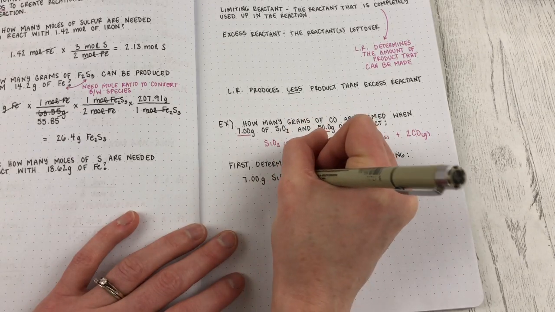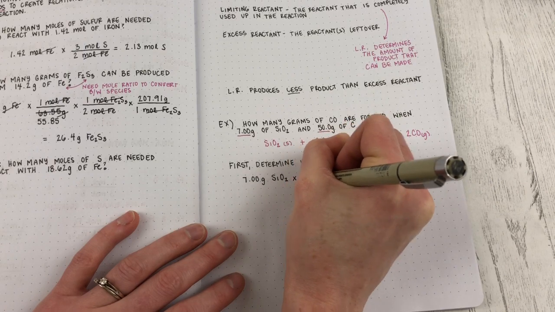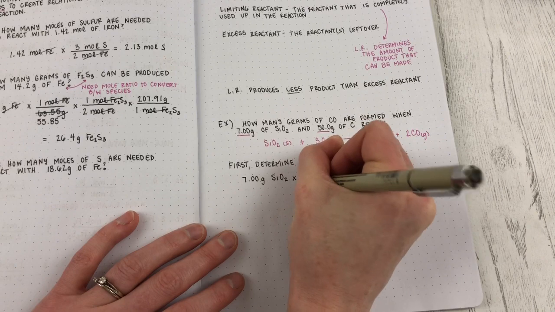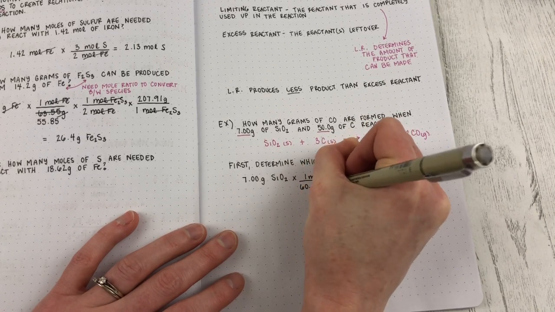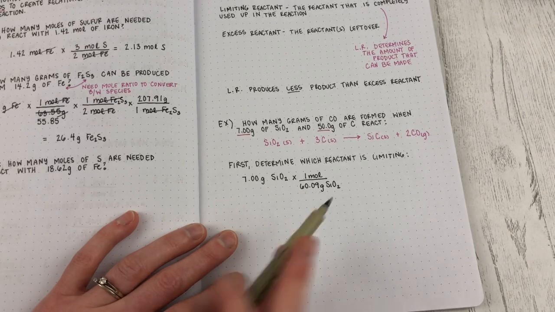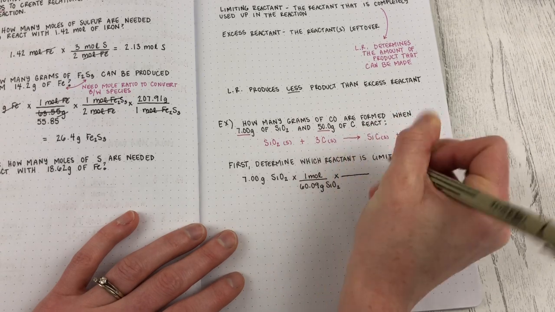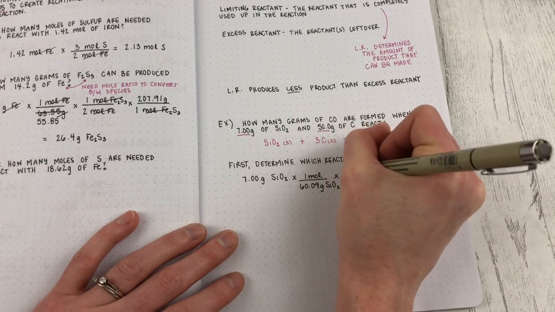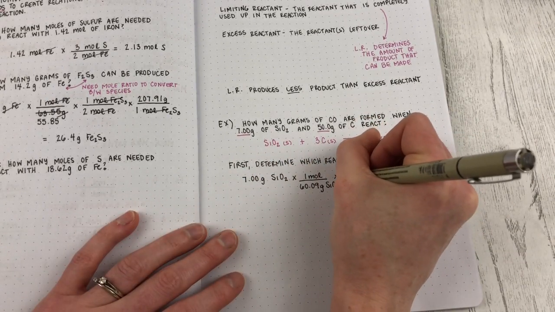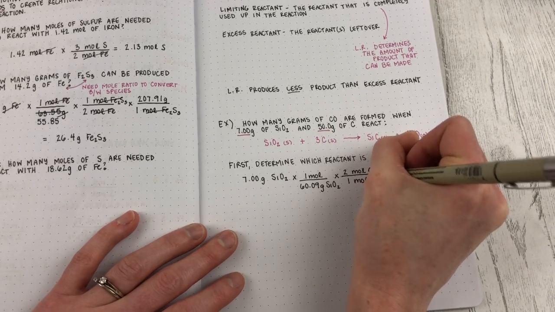So let's start with 7 grams of silicon dioxide. And we're first going to convert that to moles of silicon dioxide so that we can use mole ratios. So divide by the molar mass of silicon dioxide. And then use the balanced equation to set up a mole ratio from silicon dioxide to carbon monoxide. So for 2 moles of carbon monoxide, there is 1 mole of silicon dioxide. Again, I just got that from the balanced equation.